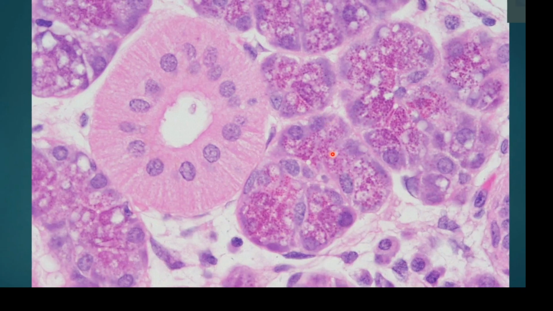So here you can see these are the sections of the serous acini. In serous acini you can see strong basophilia of the nuclei which are basally located. Also you can see the dotted eosinophilia. These are actually the zymogen granules which stain with the eosin. This one is the striated duct.